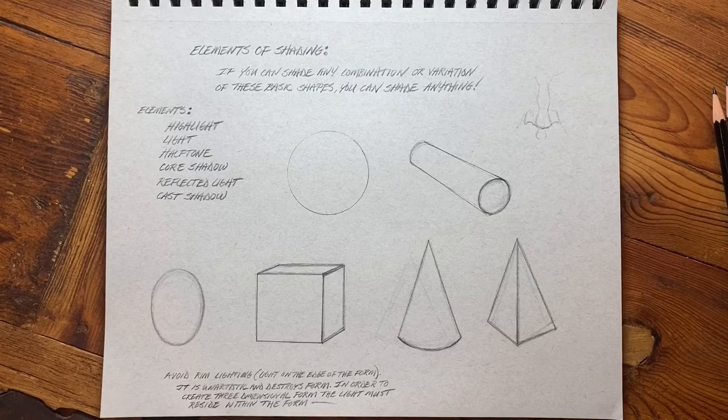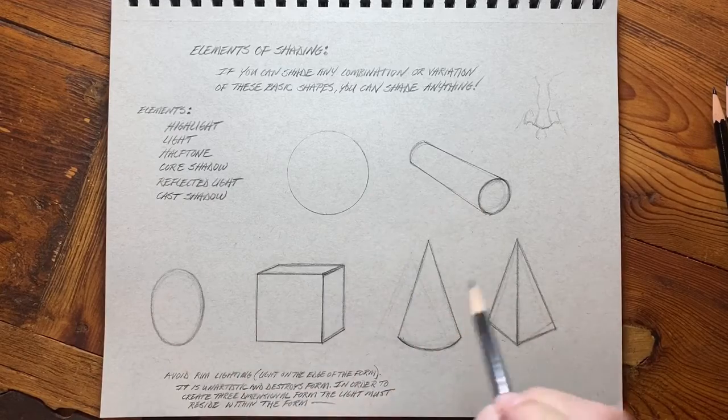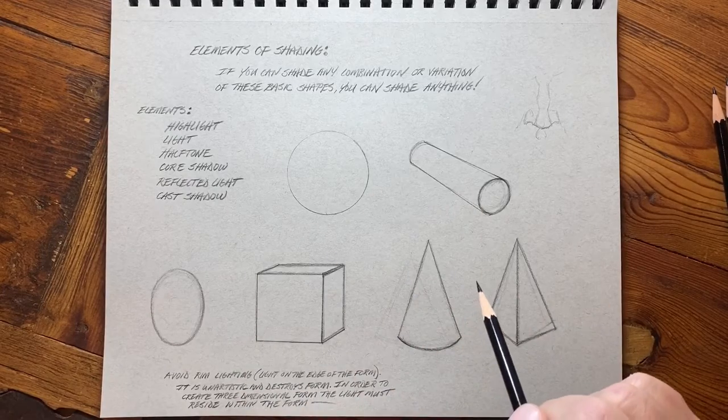Shading in general, the basic concept and principle of shading, I believe, is relatively simple. However, the execution can take many, many years, possibly decades, to master, to perfect your craft. Ultimately, in my experience, if you can shade any combination or variation of these basic shapes that we have here, you can shade anything.